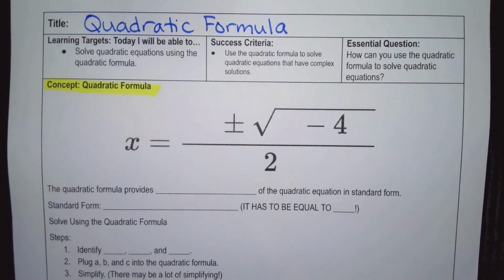Hello everyone, we are now going to learn about the quadratic formula. Some of you may have already learned about the quadratic formula back in algebra, and you may just need a reminder. So that is what we're going to be doing for this lesson.